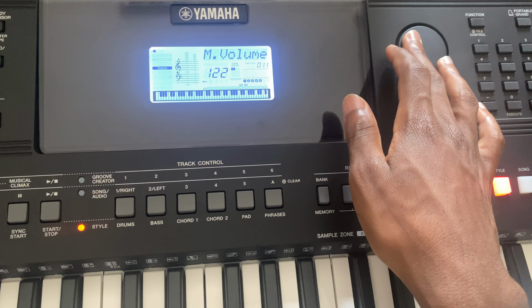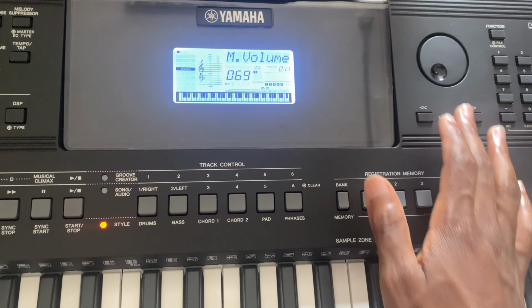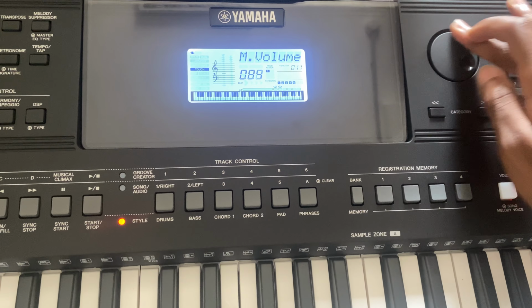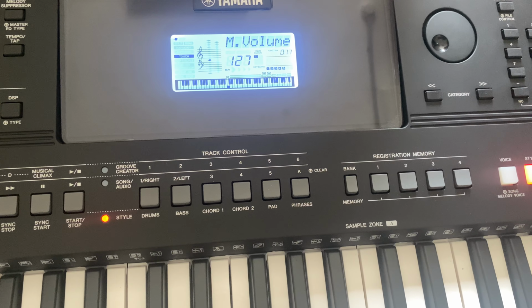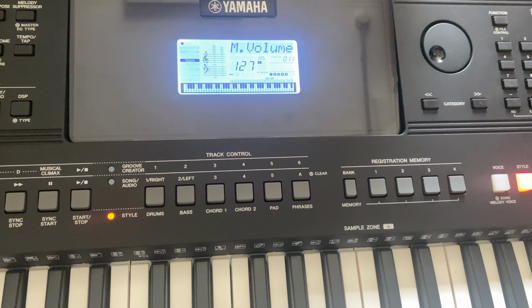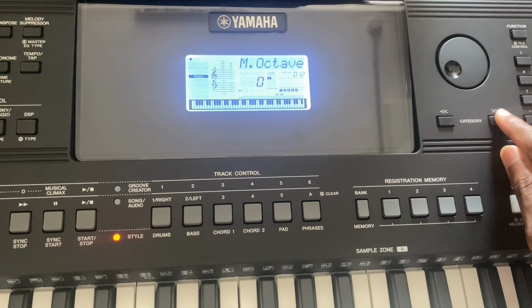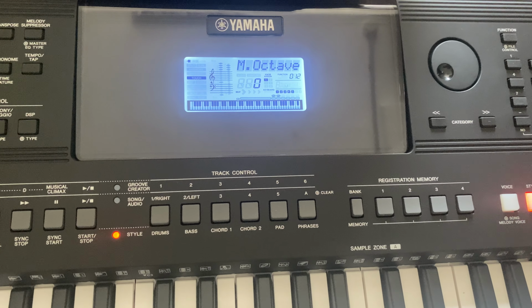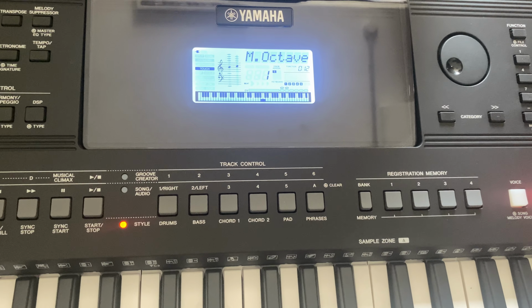If you turn this down, it turns the volume down. If you turn it up, it turns the volume up. You understand? Okay. And the next one is the main octave, right? The main octave. If you turn it up, it gives you the octave. You understand?